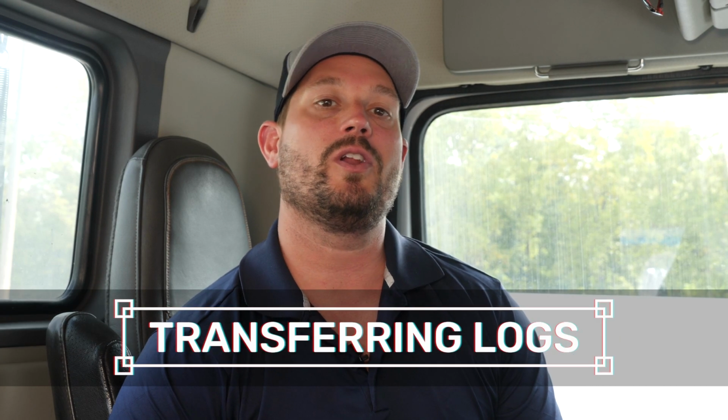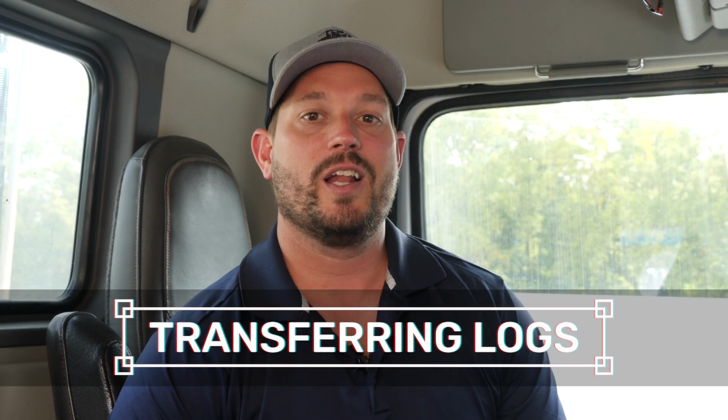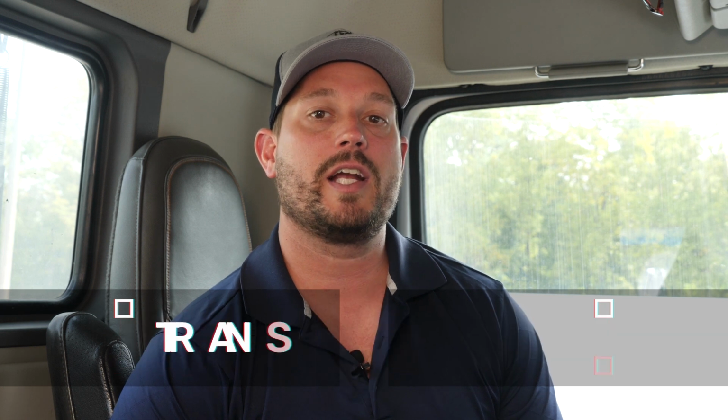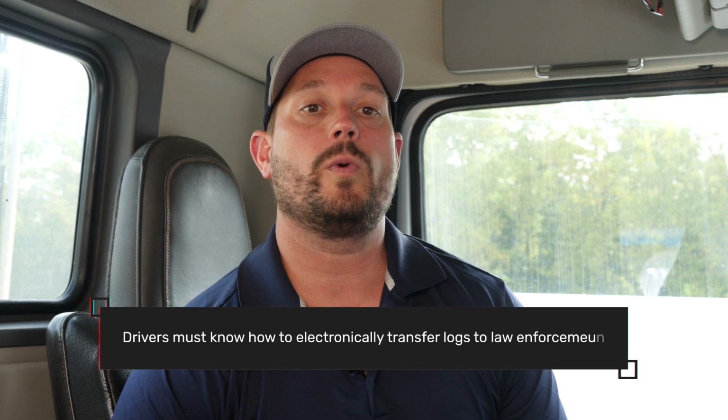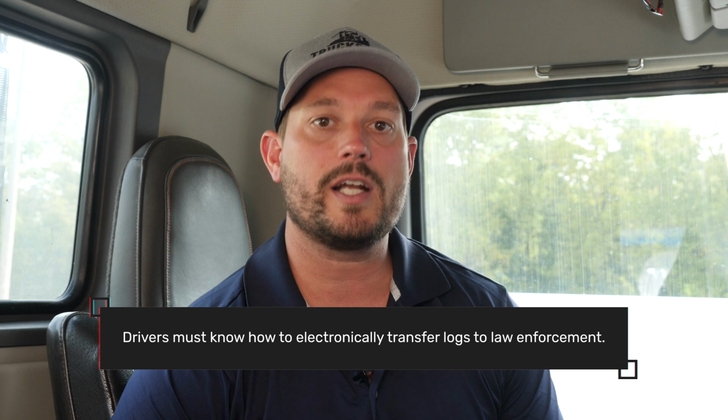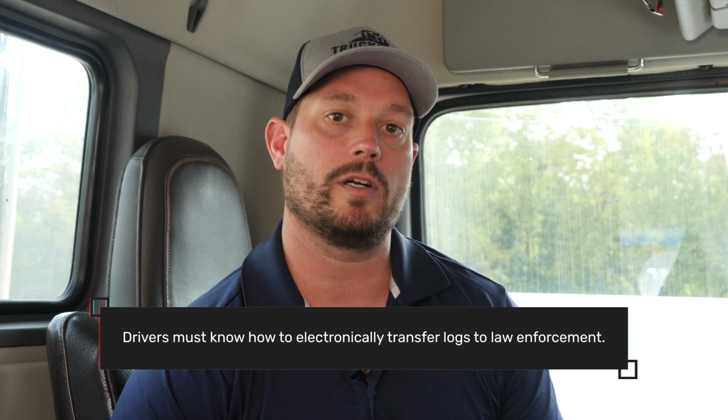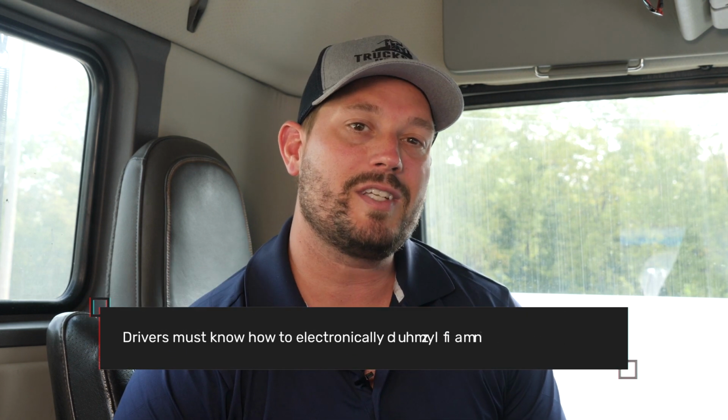Now that we've discussed how to display your ELD device to law enforcement during an inspection, let's talk about the process of electronically transferring your ELD data to law enforcement. Again, it's pretty common for drivers to be cited for their inability to transfer logs to law enforcement during an inspection, so it's important you know how to do so. In this regard, we recommend you spend some time reviewing the transfer manual that we discussed a little earlier, which should provide step-by-step instructions for how to transfer logs.